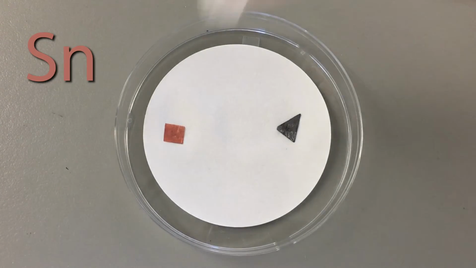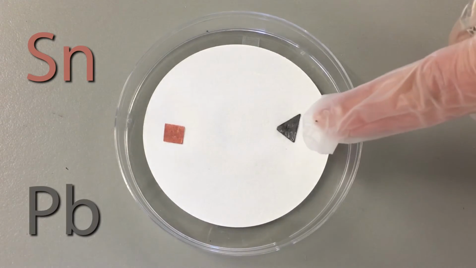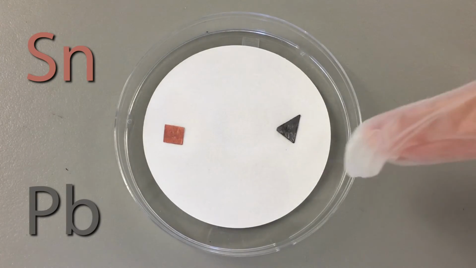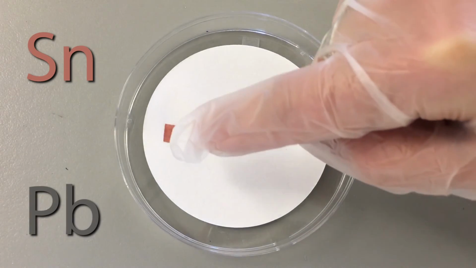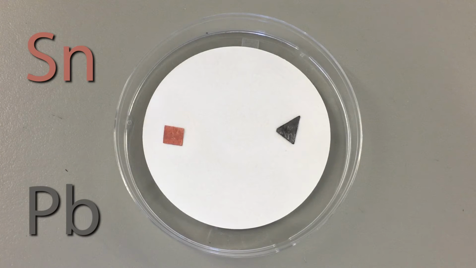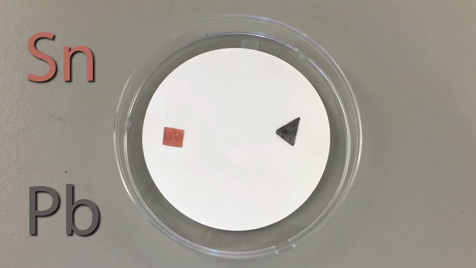Here we have tin and lead. The lead is our cathode and the tin is our anode. Electrons will flow from the anode to the cathode.